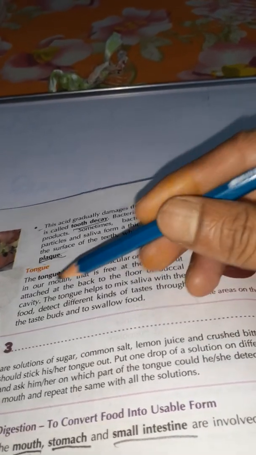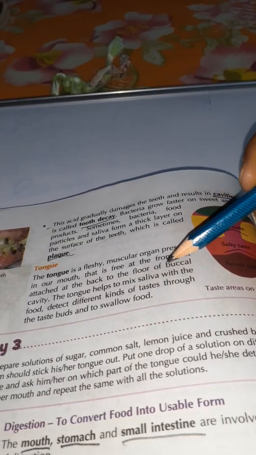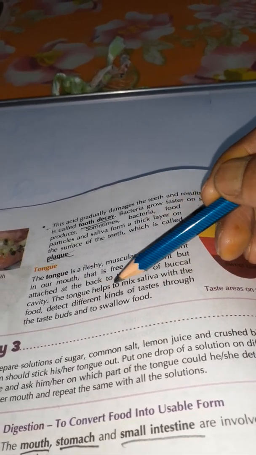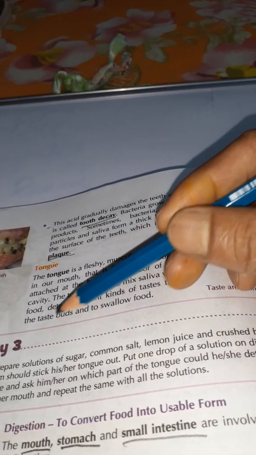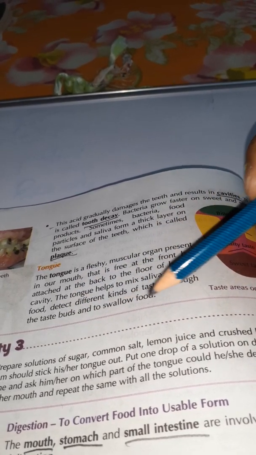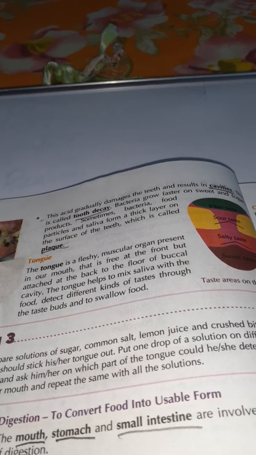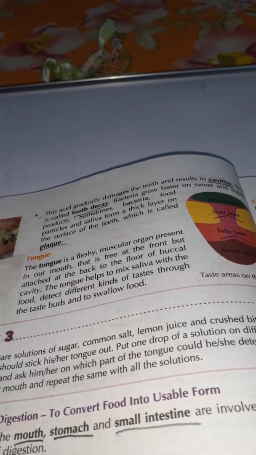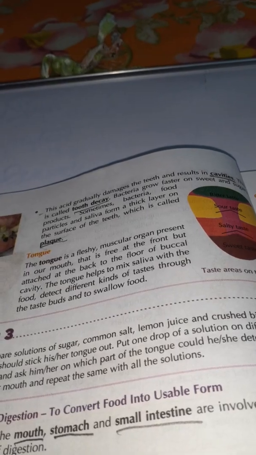Attached at the back to the floor of the buccal cavity, the tongue helps to mix saliva with the food, detect different kinds of taste through the taste buds, and swallow food. Now, what does the tongue help with? The tongue helps to mix saliva with the food, detect different kinds of taste through the taste buds, and swallow food.